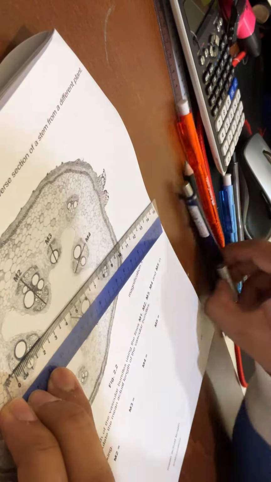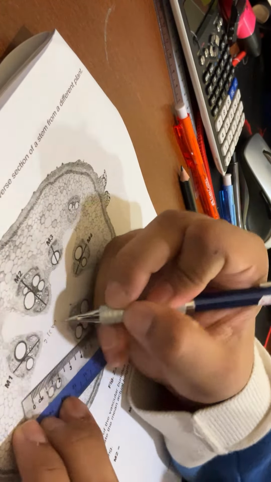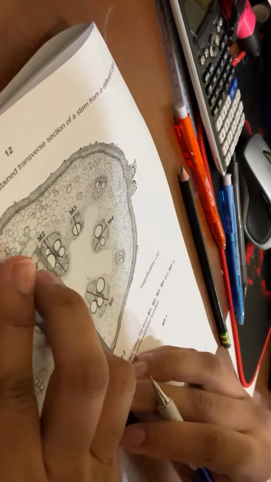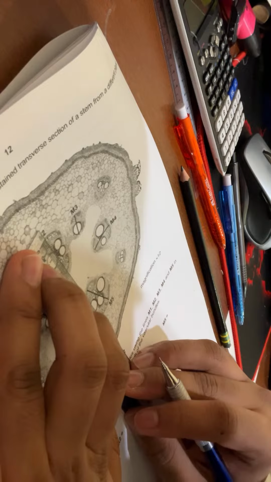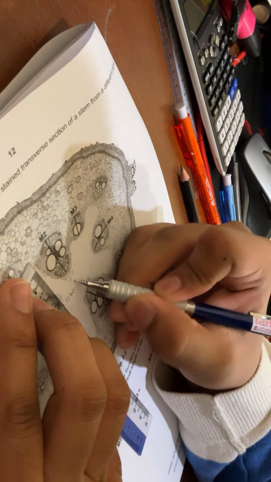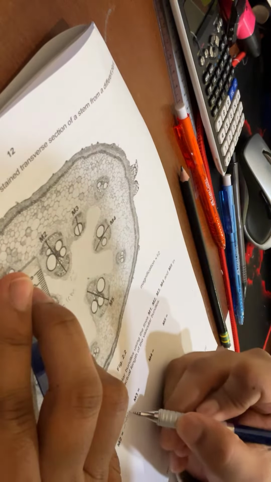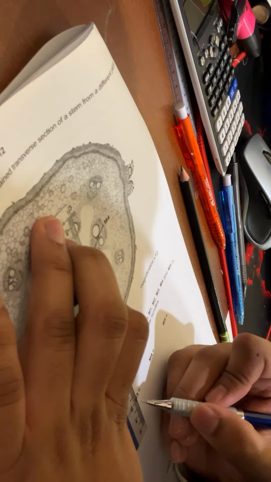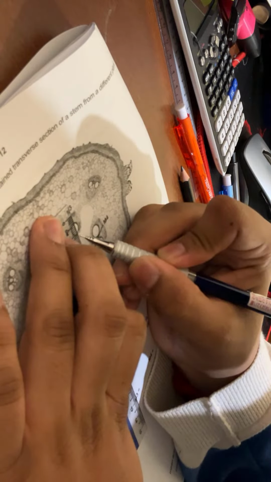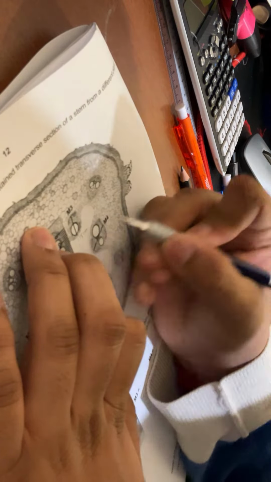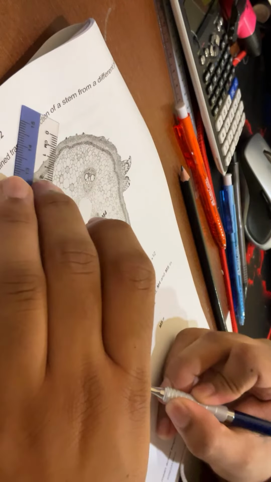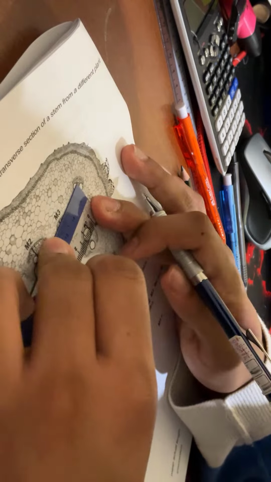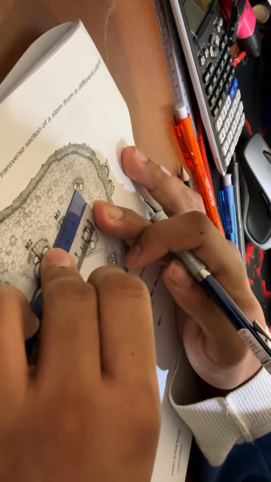We have 2.1 centimeters, which is 21 millimeters. We have M2, which is none other than 2.4 centimeters. We have this part, which is 1.15 centimeters, which is 11.5 millimeters, and M4 is how much?